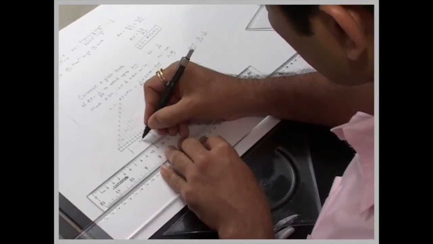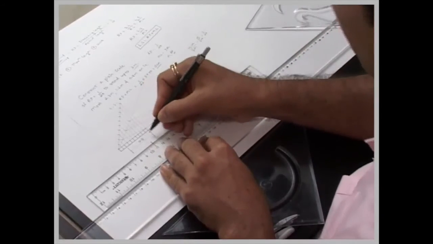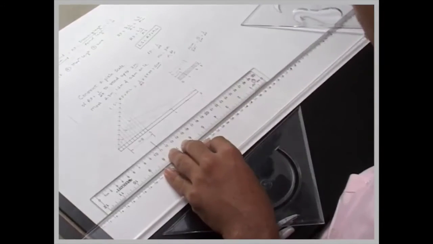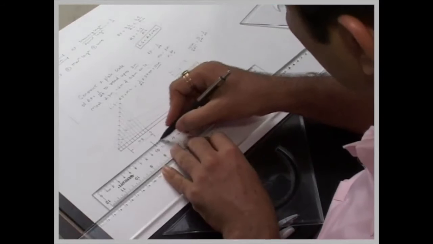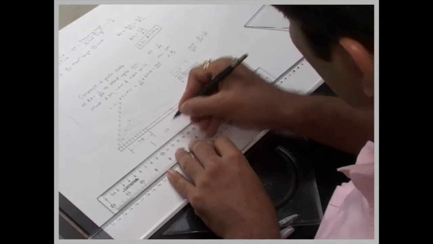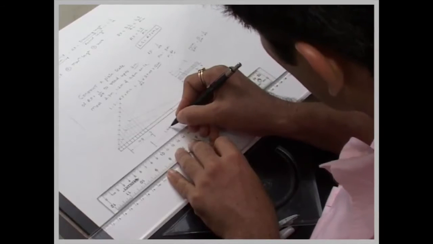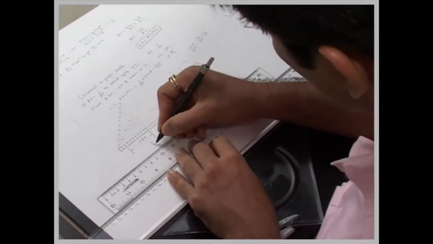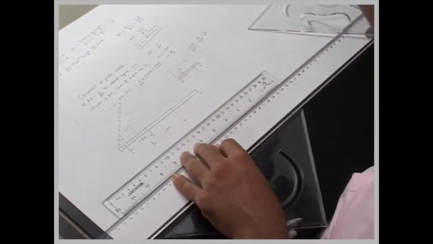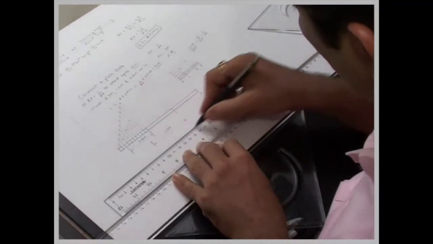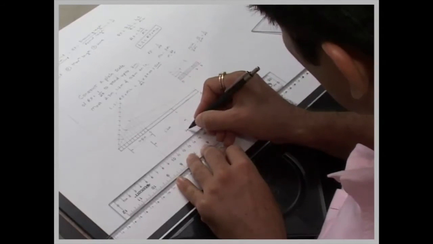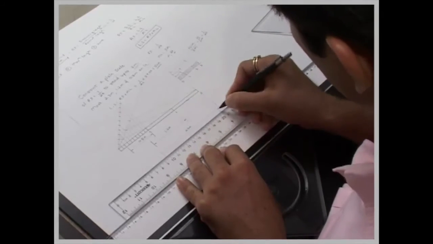This is 0.8. Right? This is 1.2. This is 2.3.